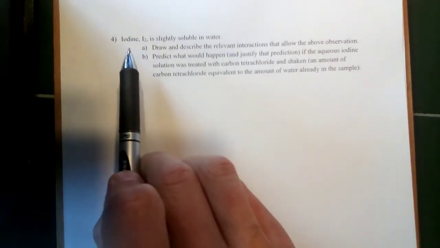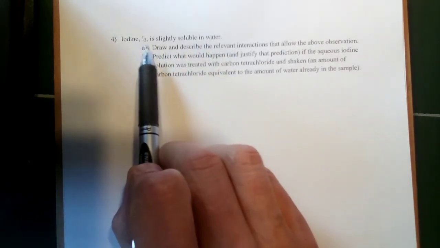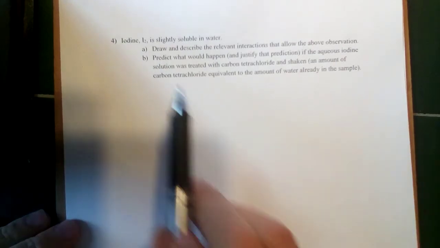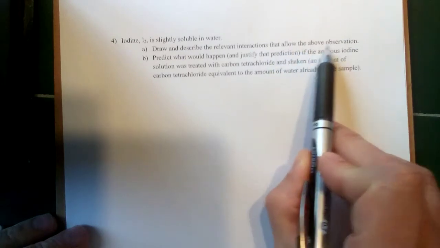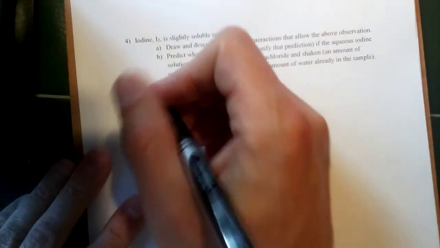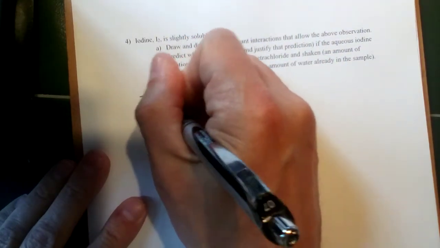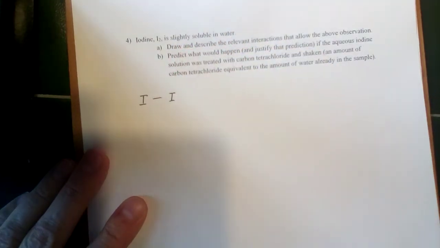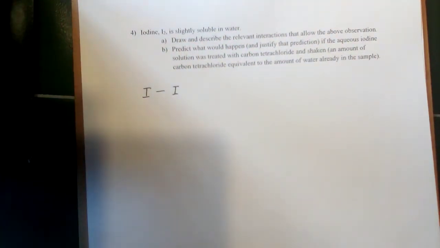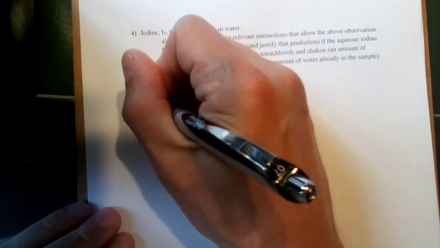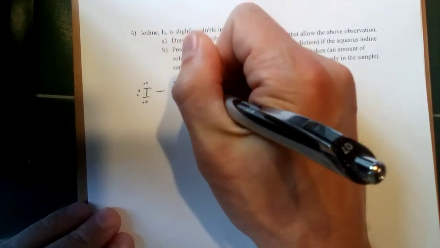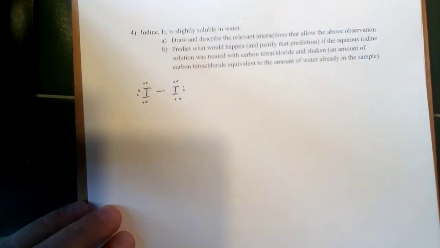So first off, we're just given the observation that iodine, I2, is slightly soluble in water. And part A here asks us to draw and describe the relevant interactions that allow the above observation. To do that, we'd need the Lewis structures. Iodine is just two iodine atoms making up that molecule, so it's a trivial linear structure where they're connected together, and you would have enough electrons to fill in the octets on the two iodines.